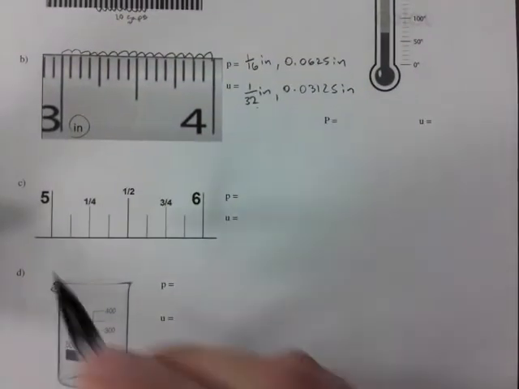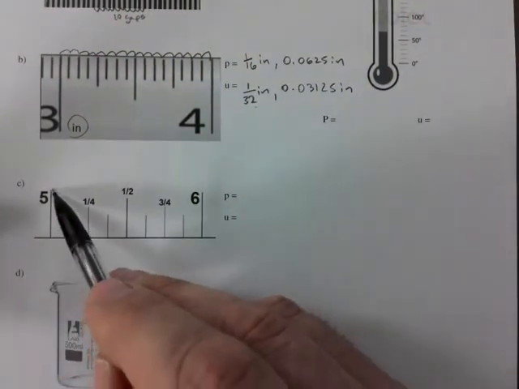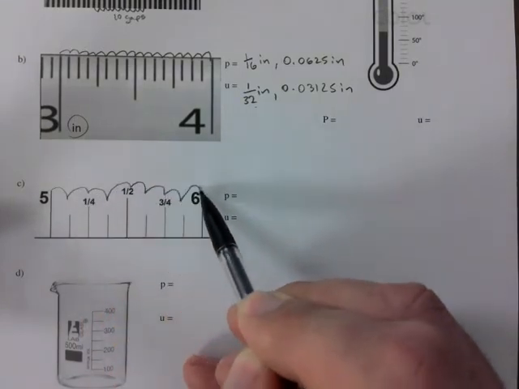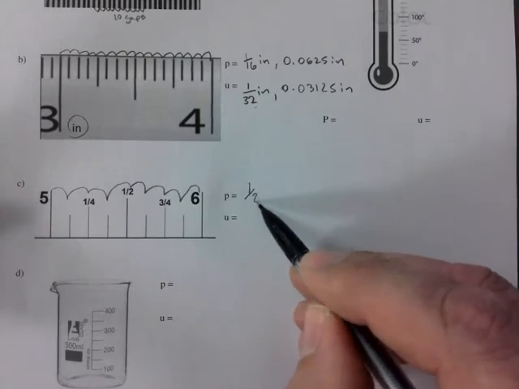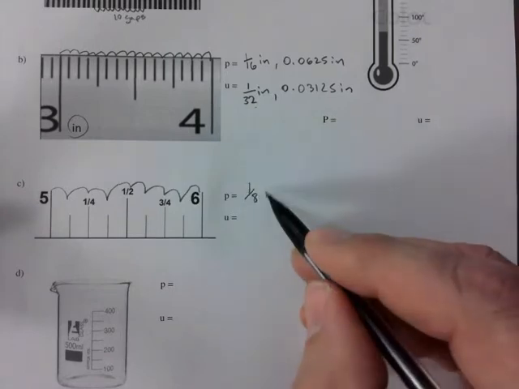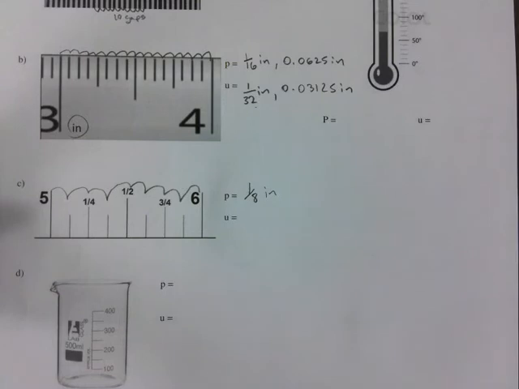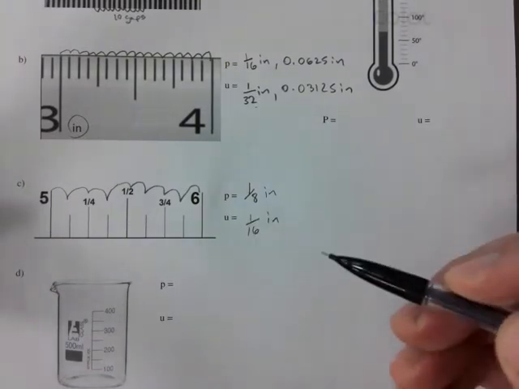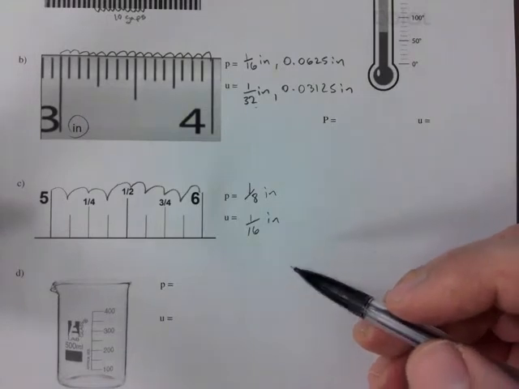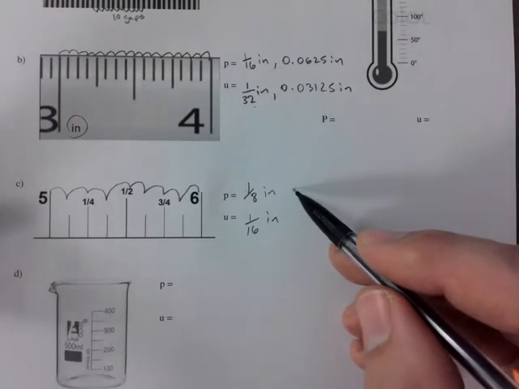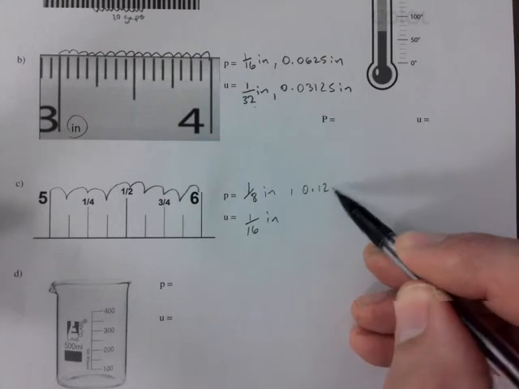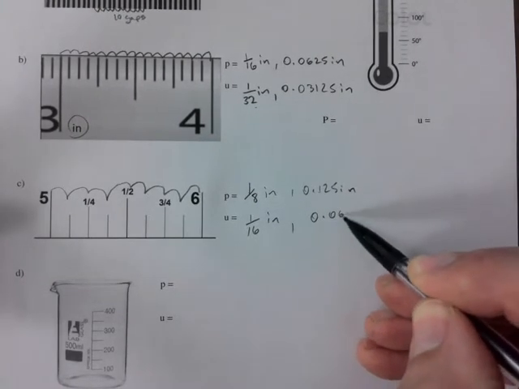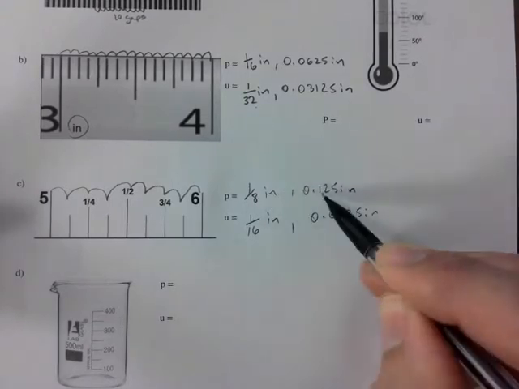Next, I will do this one here. So you just go 1, 2, 3, 4, 5, 6, 7, 8. So the precision is 1/8. It doesn't say, but it's an inch, right? 1/8 of an inch. The uncertainty is 1/16 of an inch. And so again, if you turn this into a decimal, you get 0.125 of an inch, which if you split that in half, you get this. Both ways are okay.